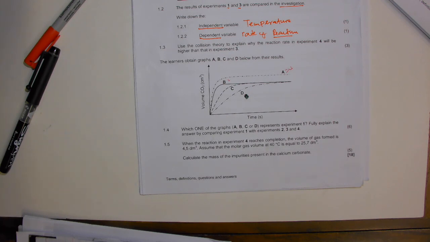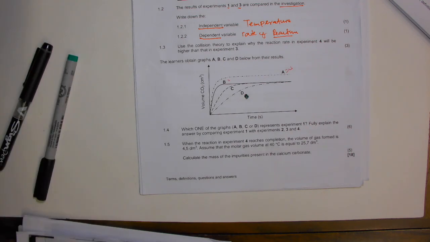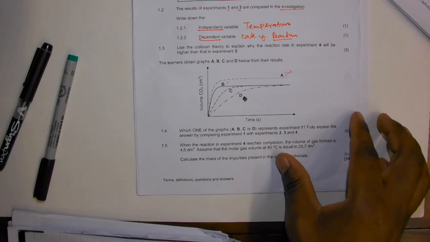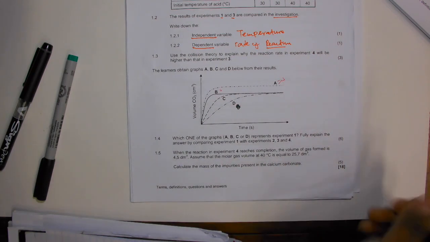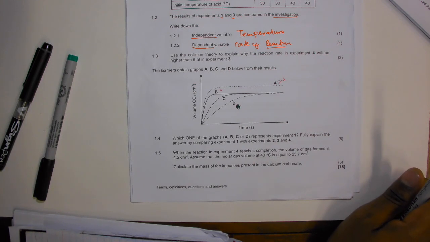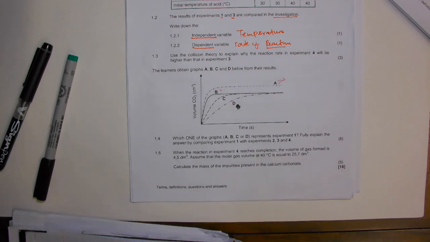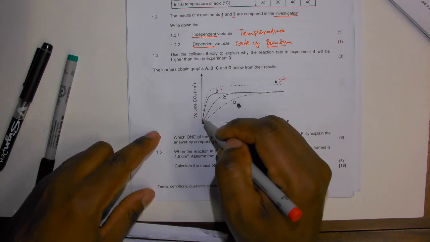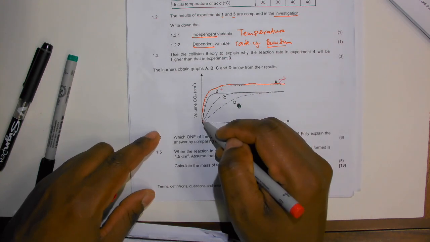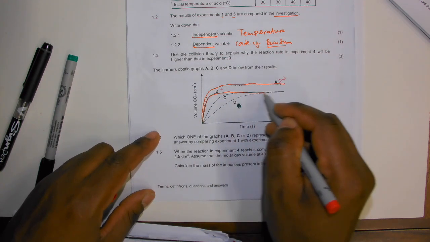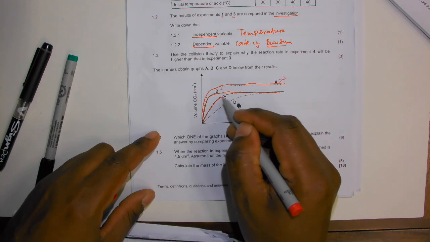So guys, looking into the rates, let me just explain this so quick while we are at it. If you're looking into the rates of reaction, right? Between experiment 1, 2, and 3. Do you guys see that? And then you do understand that this is the fastest reaction. Do you guys understand that? This is faster than C and D. This is faster than D, right?